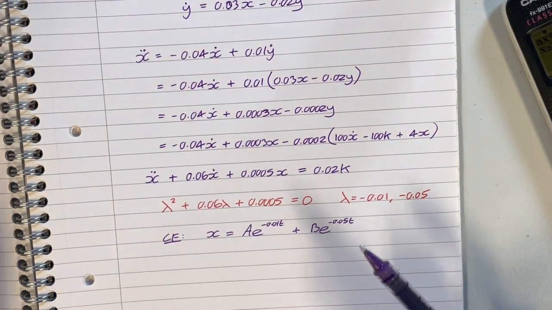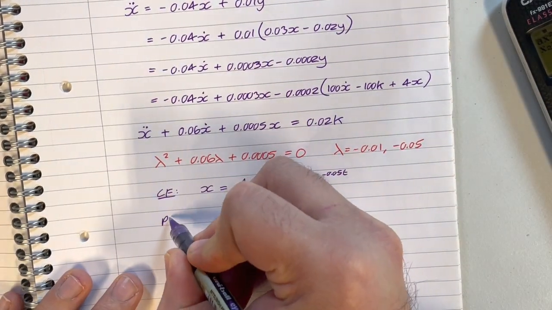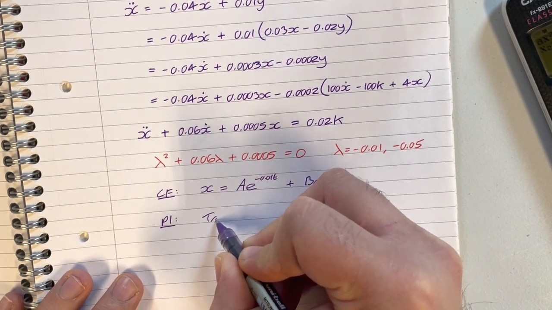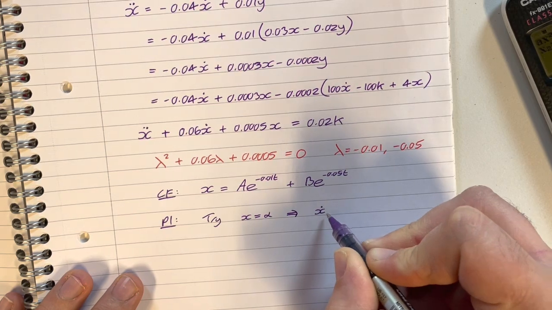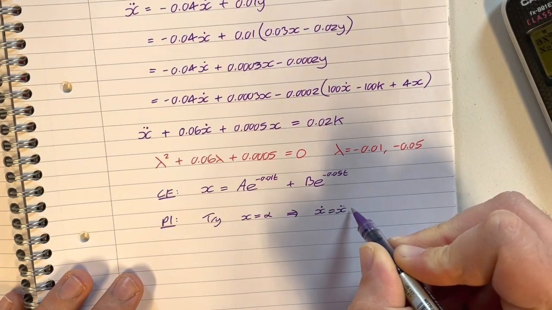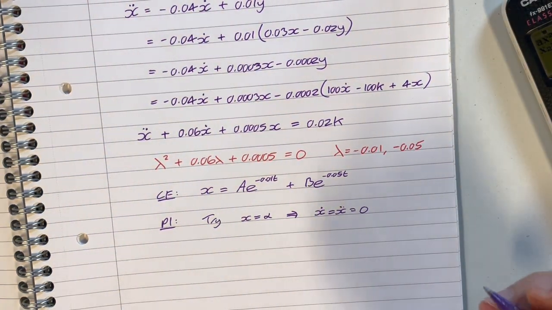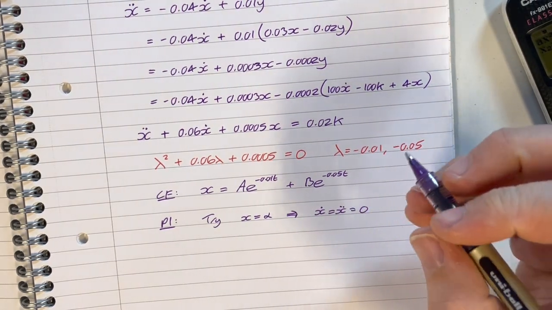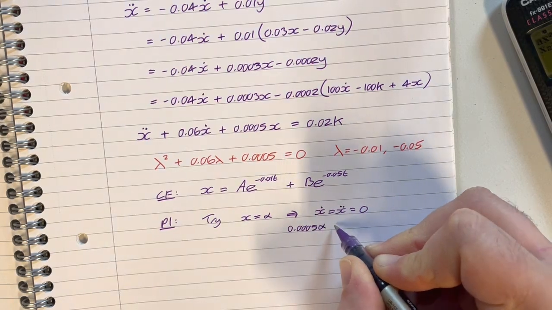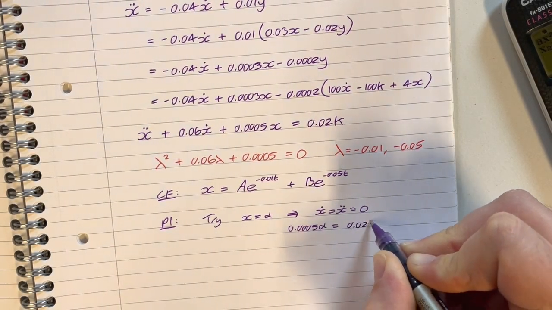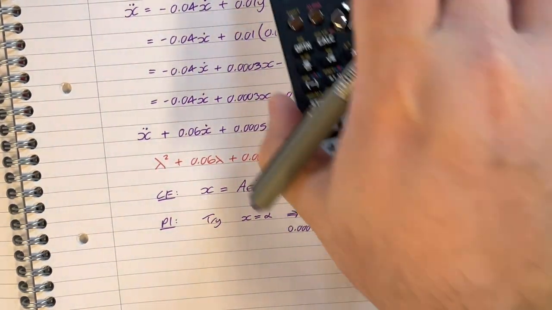Okay, particular integral. The right-hand side is a constant, therefore we're going to try x is equal to alpha. This implies that the two derivative terms will both be 0, because when we differentiate a constant, they disappear. So we're left with 0.0005 alpha is equal to 0.02k. Make alpha the subject.